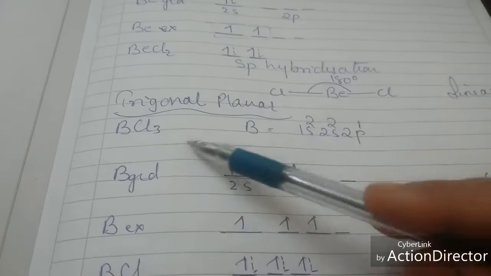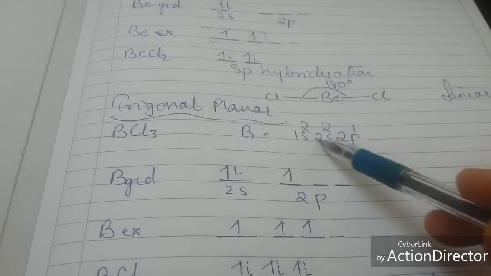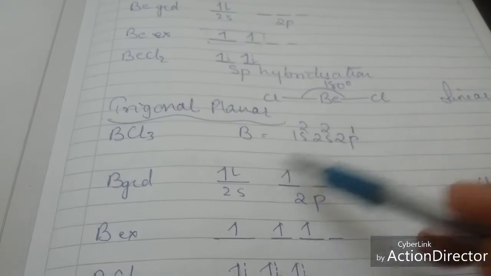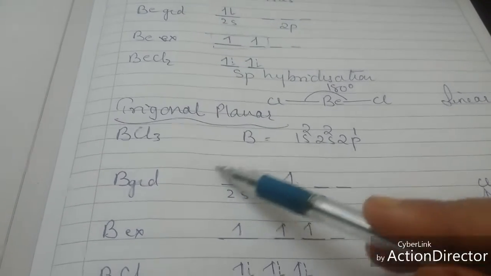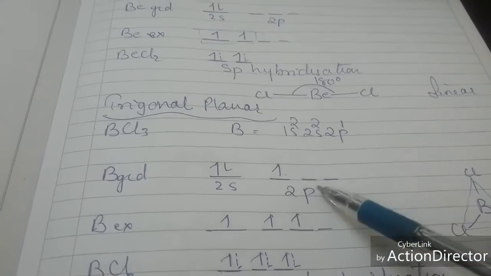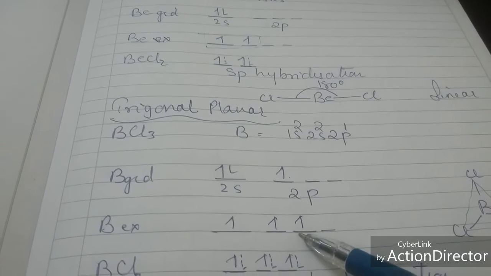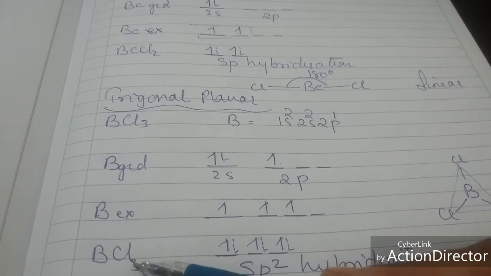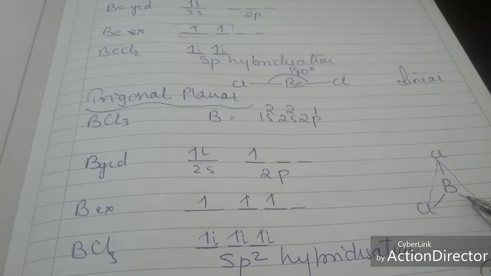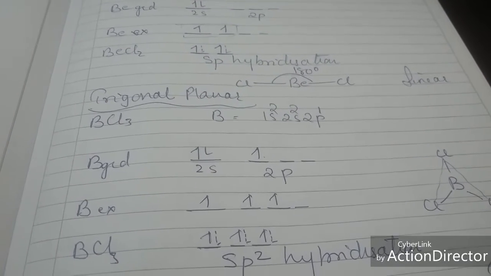Now let us come to the trigonal planar geometry. Example is BCl3. It has a total of 5 electrons. So the outermost electrons, which we will consider, are these 3. In the excited state, one of the electrons will go here, and mixing of orbitals will take place. The 2s and 2p orbitals will get mixed, resulting in sp2 hybridization. Pairing will take place with 3 chlorine, and the structure will be trigonal planar. It will show a bond angle of 120 degrees.